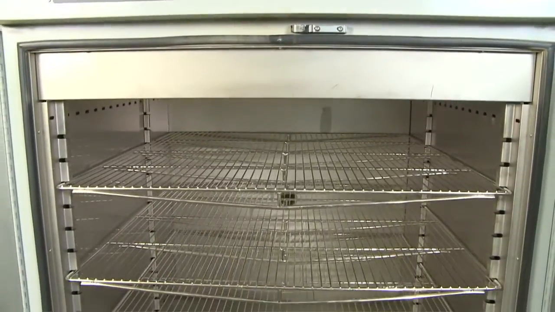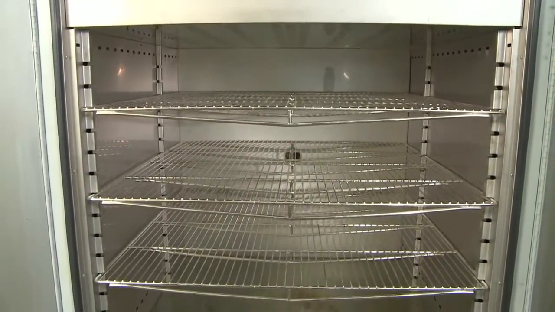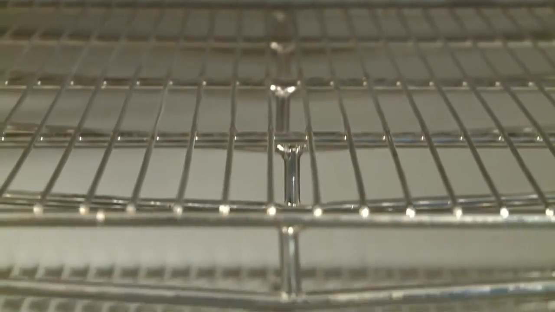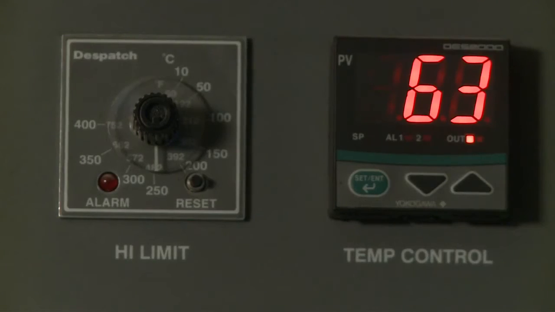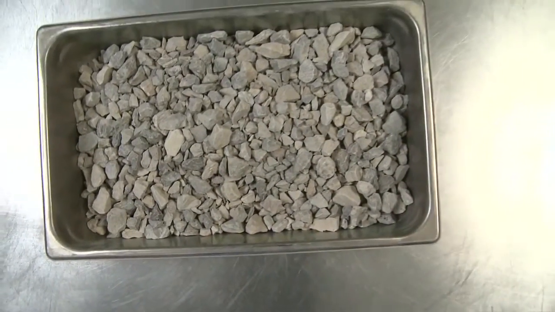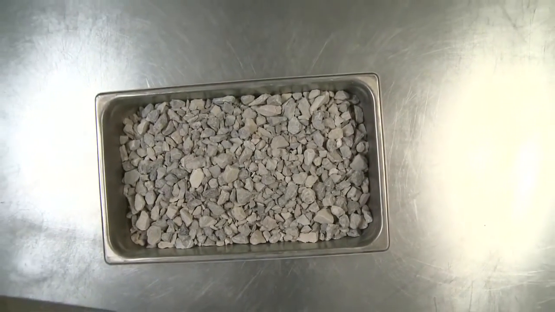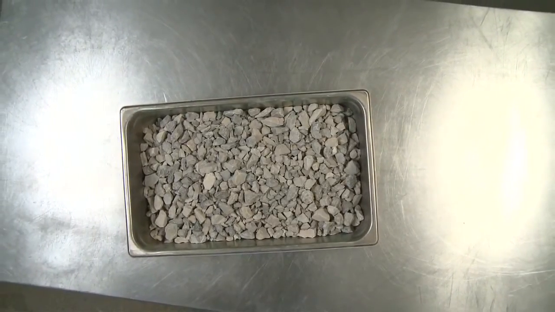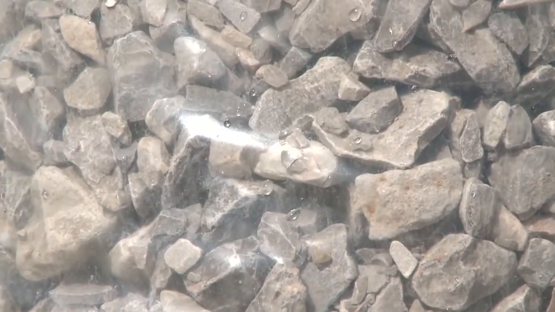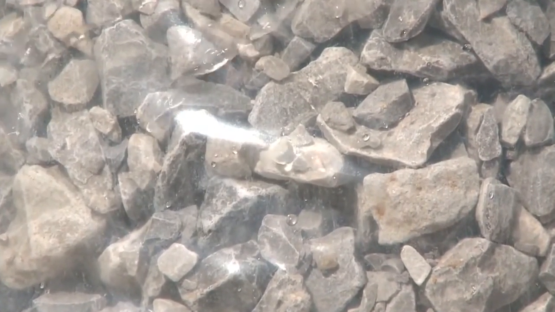A source of heat, preferably a ventilated, temperature-controlled oven, capable of maintaining a temperature of 230 plus or minus 9 degrees Fahrenheit. Temperature-controlled convection ovens are recommended. Use a container that will not be damaged by the heat and is large enough to hold the entire sample without loss of material. Be sure your sample has been obtained according to AASHTO T2 and has been transported and stored in a moisture-proof container.